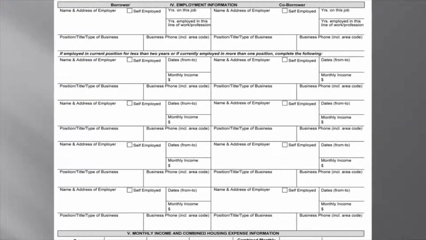Section 4. Employment information, and Section 5. Monthly income and combined housing expense. In these sections, you need to provide a history of your employment, your monthly income, and your monthly expenses, along with recent paycheck stubs and federal W-2 income tax forms for the last 2 years. With this information, your loan officer can determine your ability to make regular payments on the mortgage and your capacity to afford the cost associated with owning a home.